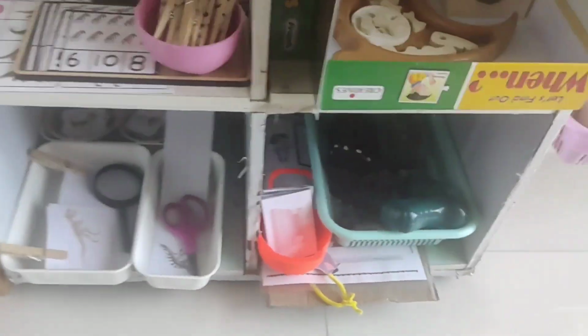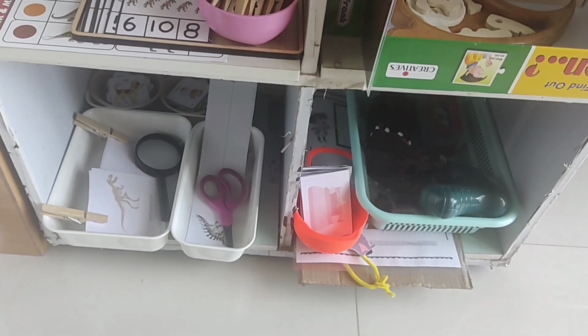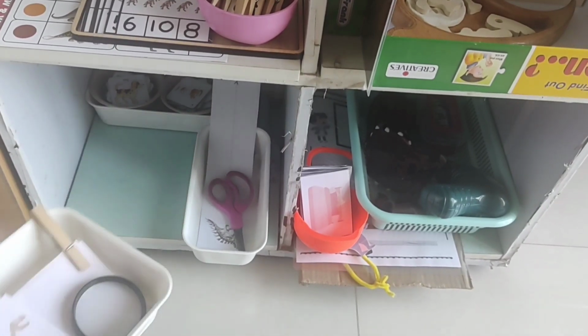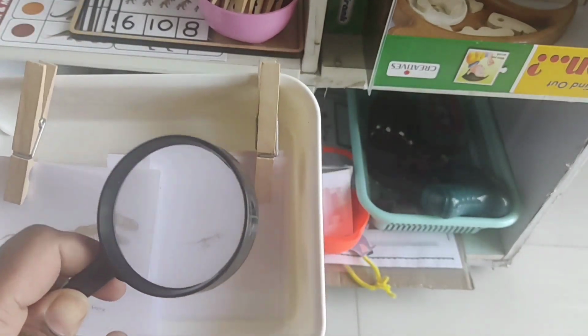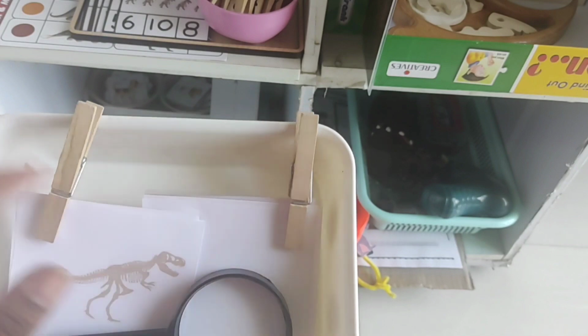We just go to the bottommost shelves. We'll start with the one on the left side. You have 3 different activities. The first activity is matching the skeletons. You just have to look through the magnifying glass. It appears smaller, and then you match it with the correct dinosaur skeleton. So that's the first activity.